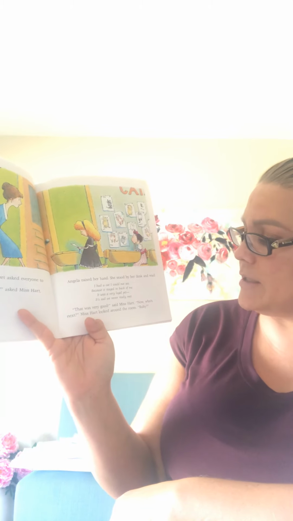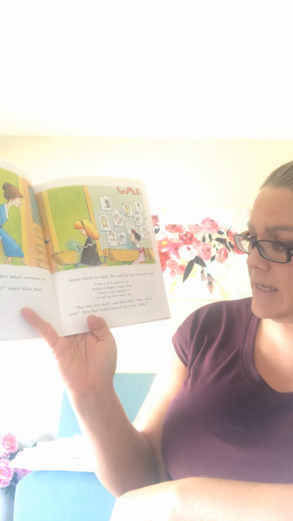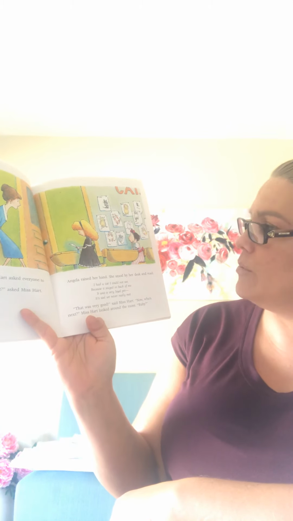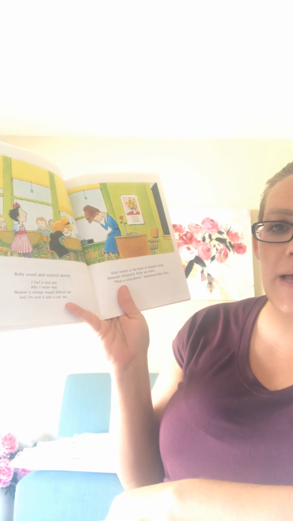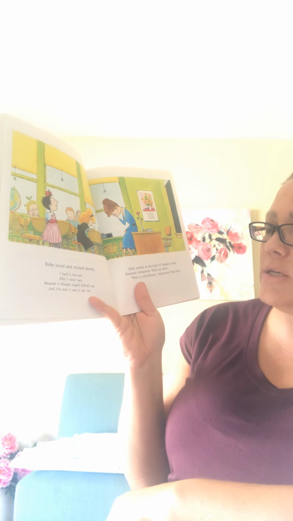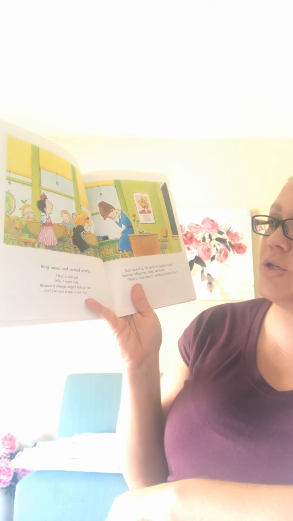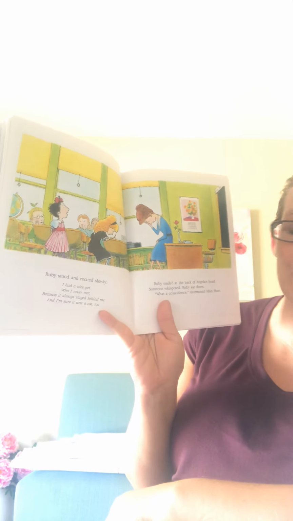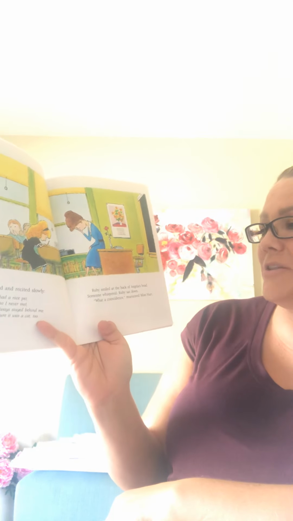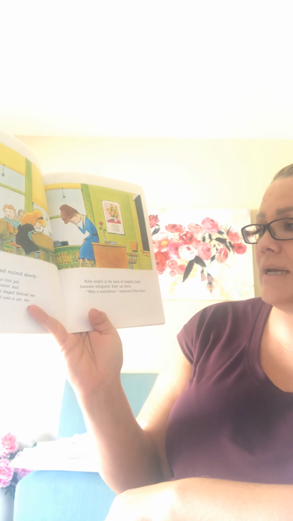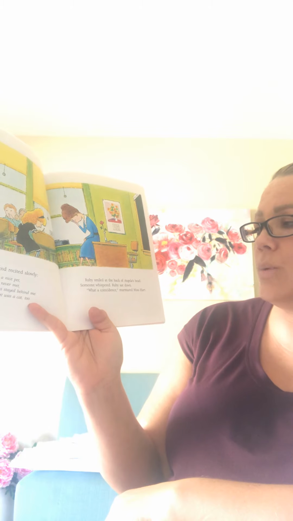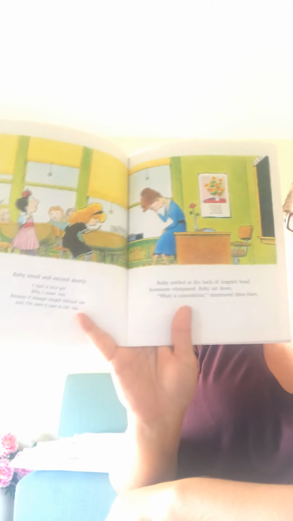That was very good, said Miss Hart. Now who's next? Miss Hart looked around the room. Ruby? Ruby stood up and recited slowly. I had a nice pet who I never met because it always stayed behind me, and I'm sure it was a cat, too. Ruby smiled at the back of Angela's head. Someone whispered. Ruby sat down. What a coincidence, murmured Miss Hart, the teacher.